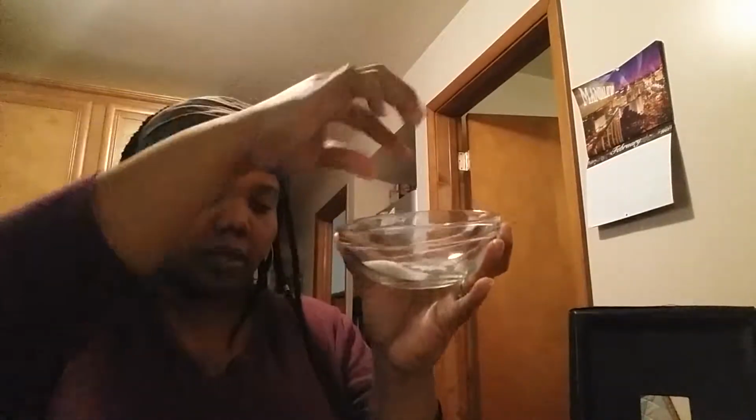Disaccharides known as sucrose, which is the table sugar. So I pour a little sugar in the bowl. You see how it separates different carbons of it. Sucrose has two monomers, which are glucose and fructose.